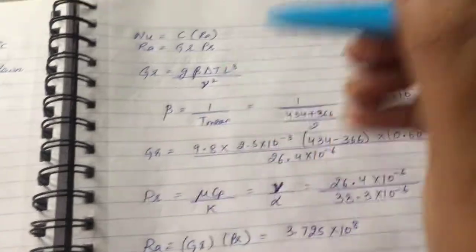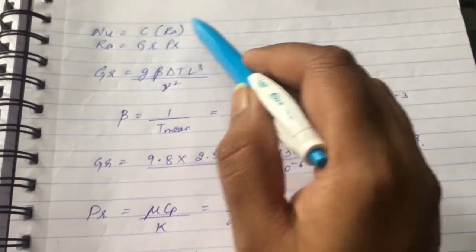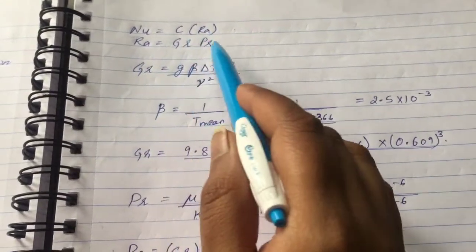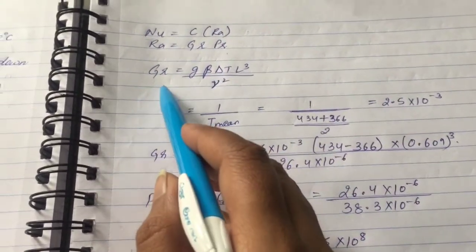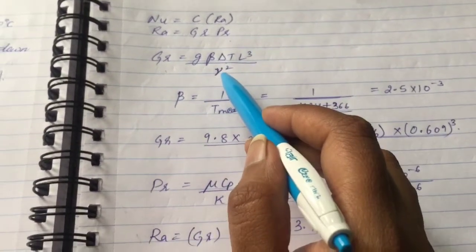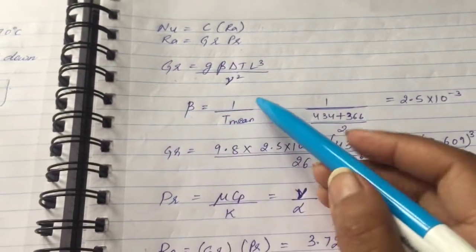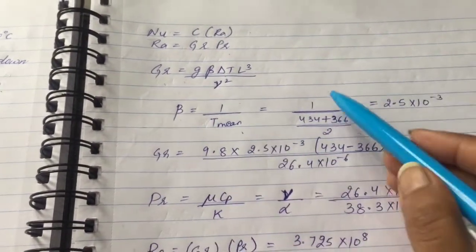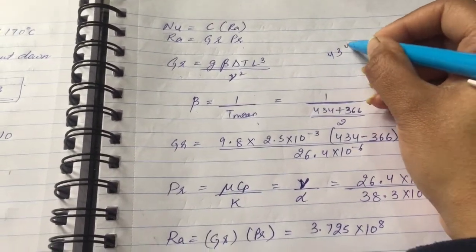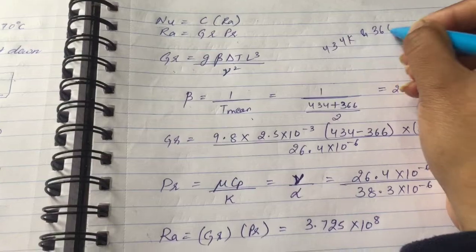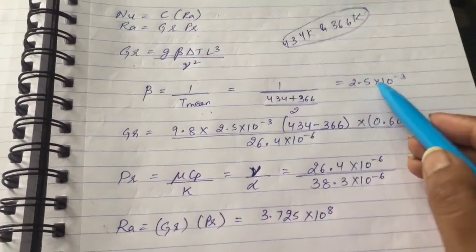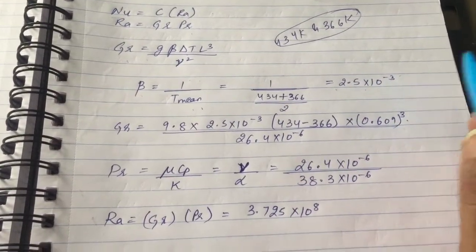So we know that Nusselt number is equal to C into Rayleigh number, and Rayleigh number is equal to Grashof number into Prandtl number. And Grashof number is g beta delta T L cube by viscosity square. So beta is basically 1 by mean temperature. So 1 by the temperatures given to us, 434 Kelvin and 366 Kelvin. It comes out to be 2.5 into 10 to the power minus 3.